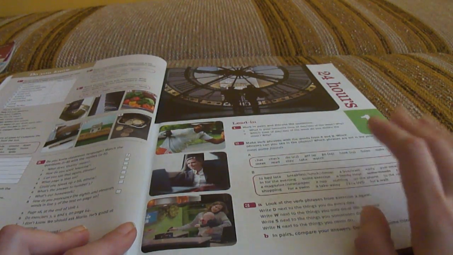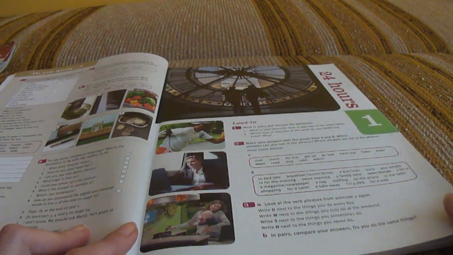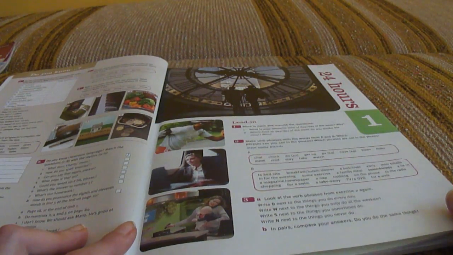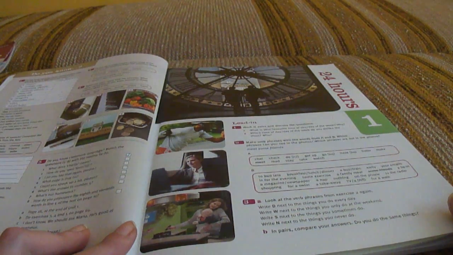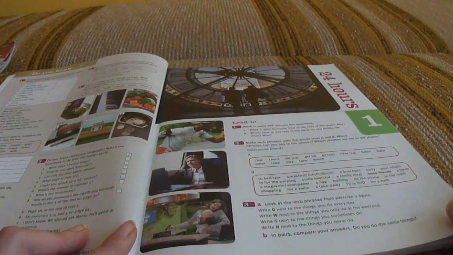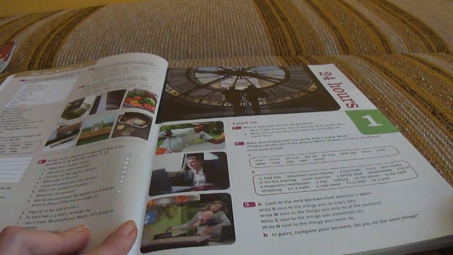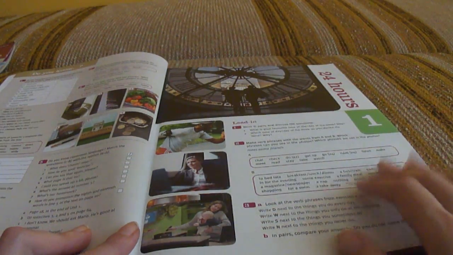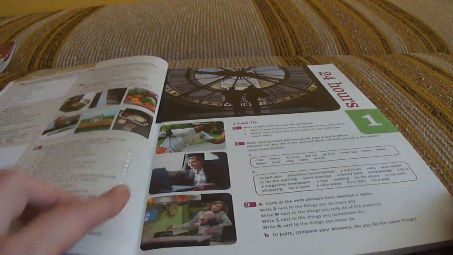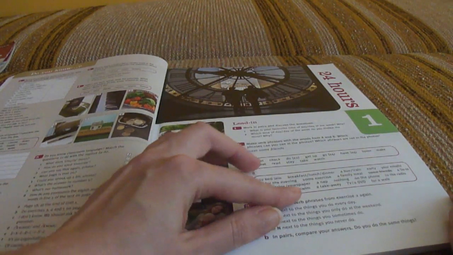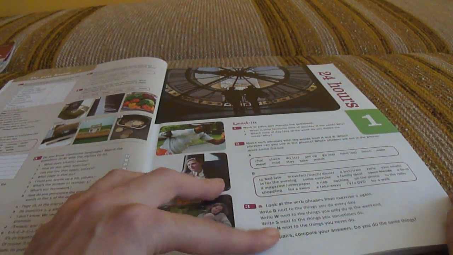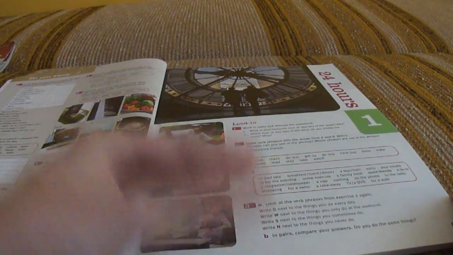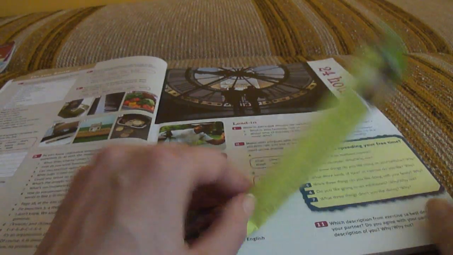And I'm very fortunate because most of my students are very talkative and very motivated, and they want to share their opinion, so I usually don't have to try hard to motivate them to talk about these photos. Then there's the new vocabulary, usually some questions to help you talk about the topic.